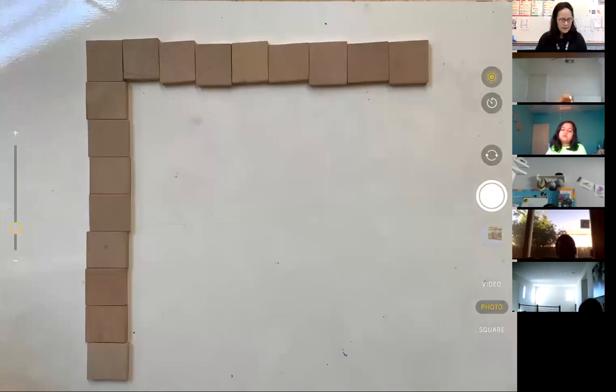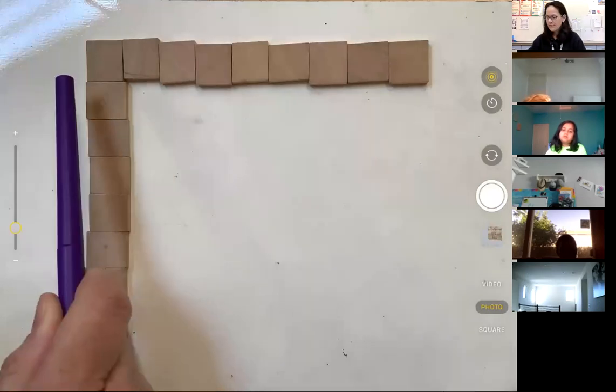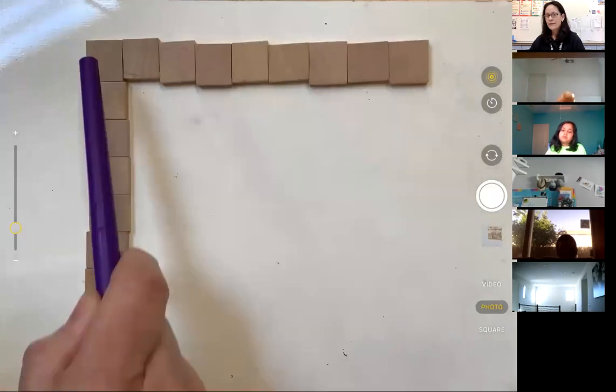So this partial model is representing Tyler's bedroom floor. We can see that it is 9, we're going to call these feet, 9 feet wide, 9 feet long.